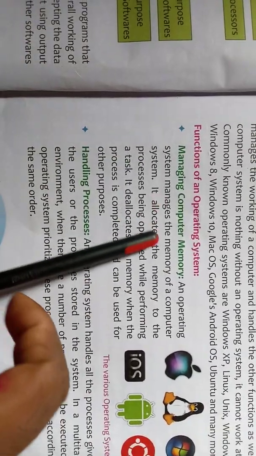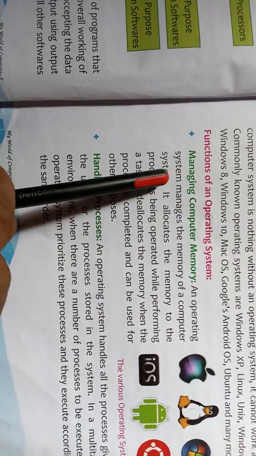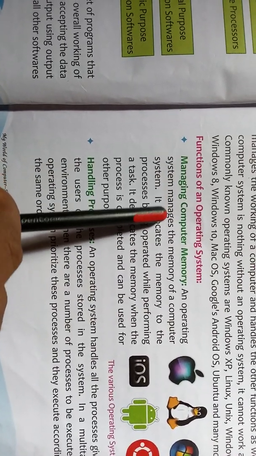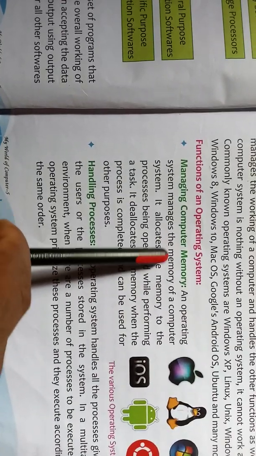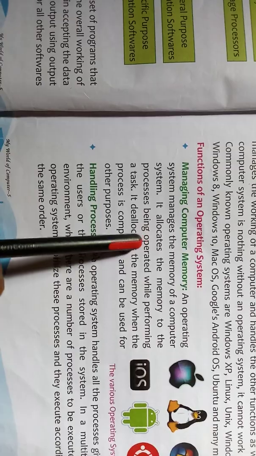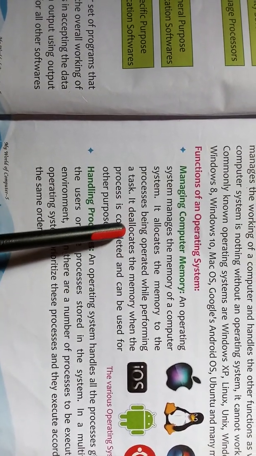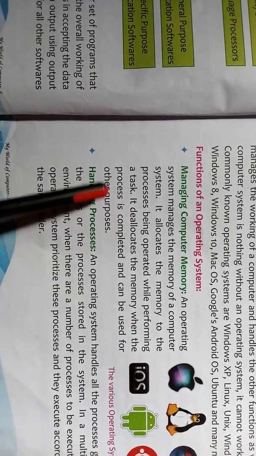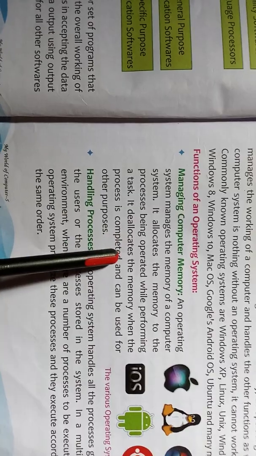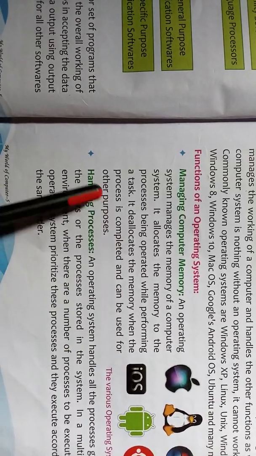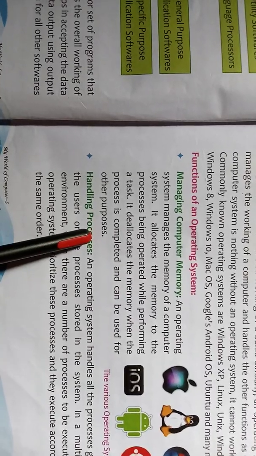Functions of an operating system. So what are the functions of an operating system? Let us see. Managing computer memory: it allocates the memory to the processes being operated while performing a task. It deallocates the memory when the process is completed so that it can be used for other purposes.